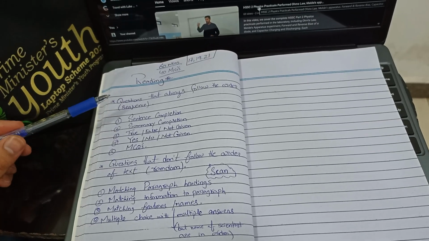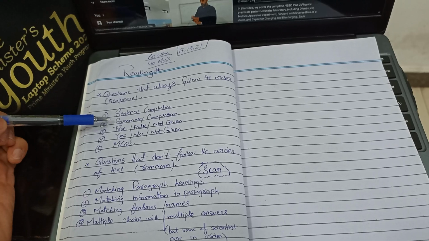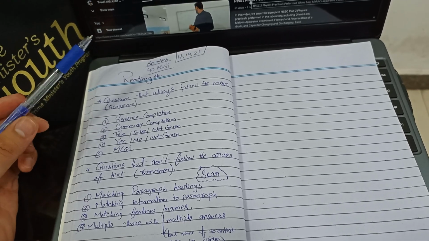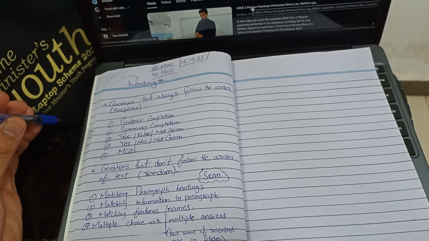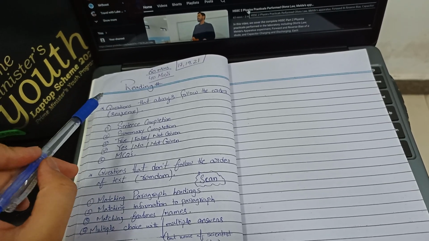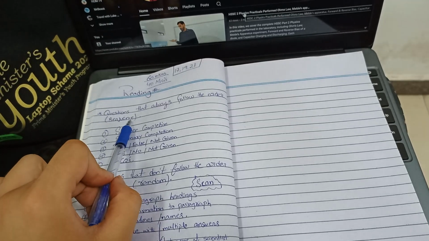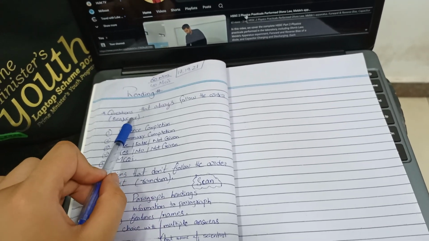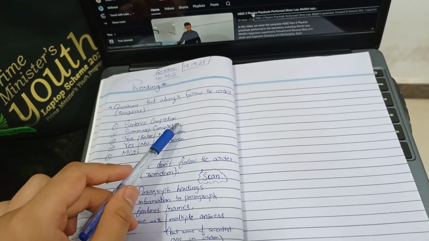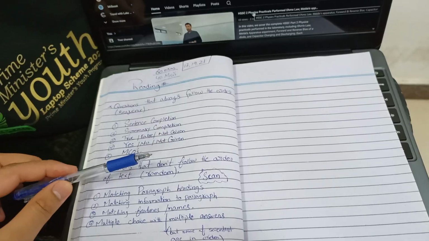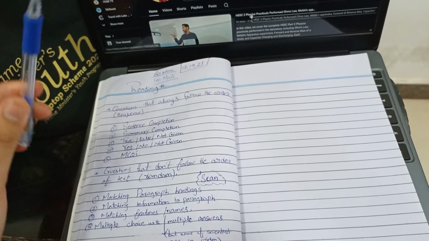The first group I talk about is the questions that always follow the order sequence. Some questions' answers in the paragraphs will be in sequence, like if you have reached the correct answer for MCQ number 1, then definitely the answer to question number 2 is in the next lines, or also in the next paragraph as well, but not above the answer to question number 1.